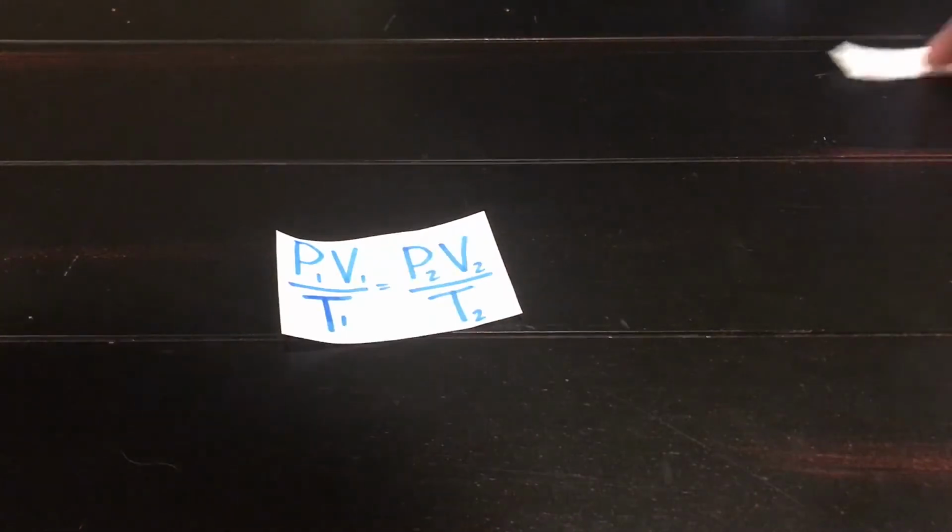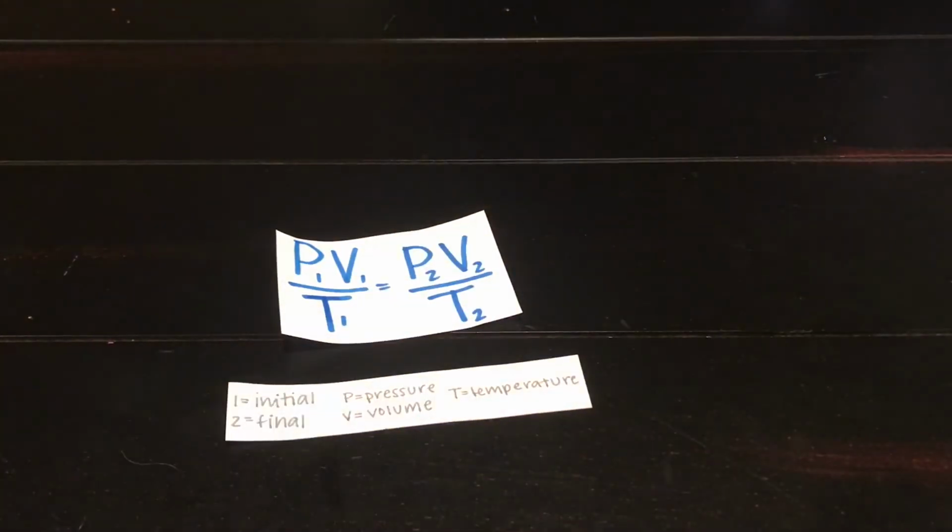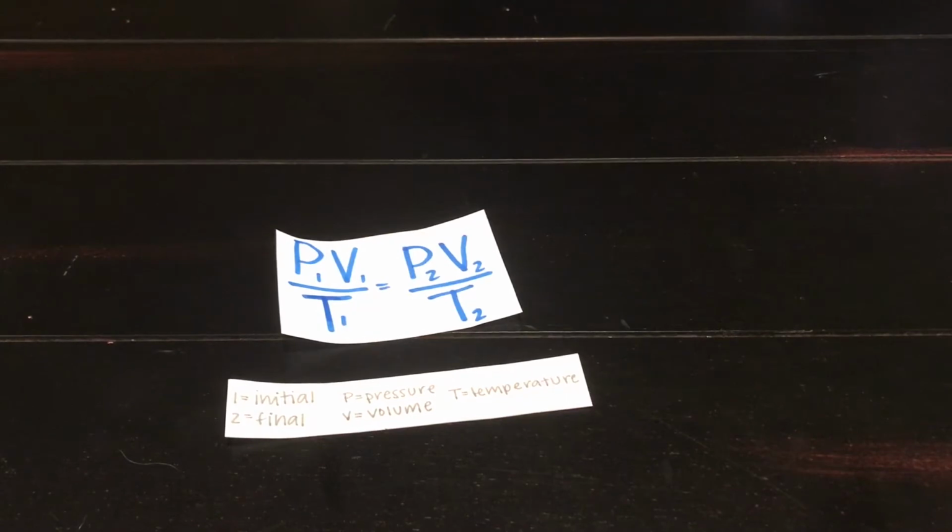Pressure can be expressed through many formulas, the basis of each being the ideal gas law and the combined gas law. The combined gas law is P1 V1 over T1 equals P2 V2 over T2. The subscripts of 1 and 2 represent either the initial or final states of these variables. P stands for pressure, V stands for volume, and T stands for temperature, which must always be in kelvins.